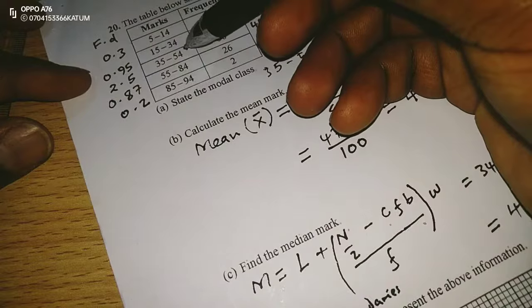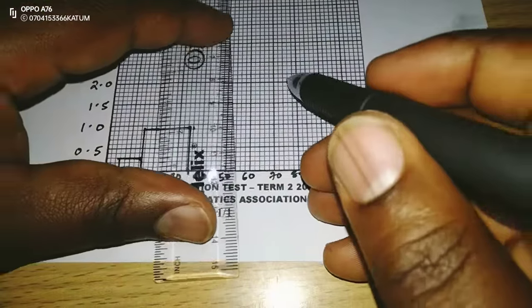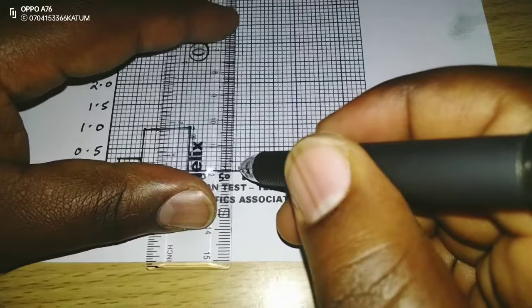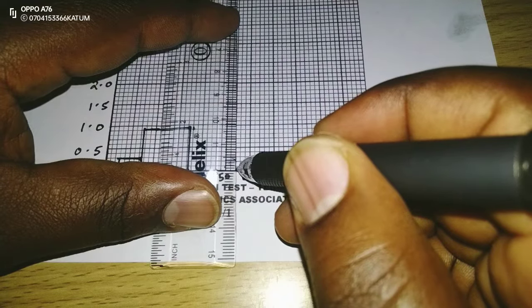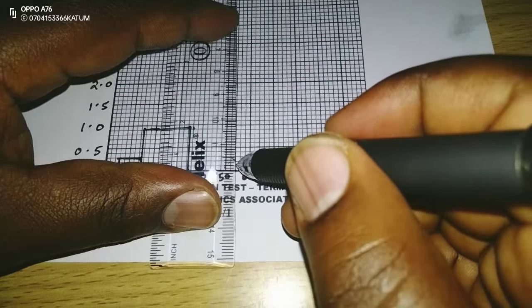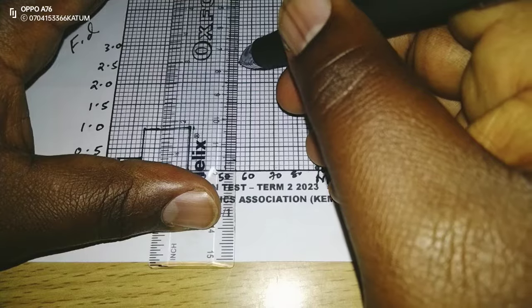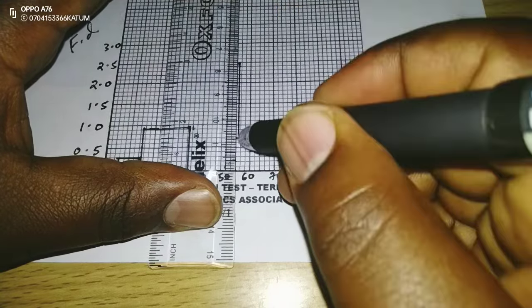The next class now will be from 34.5 up to 54.5. Then the height is going to be 2.5. So a height of 2.5 is going to take us up to this point.